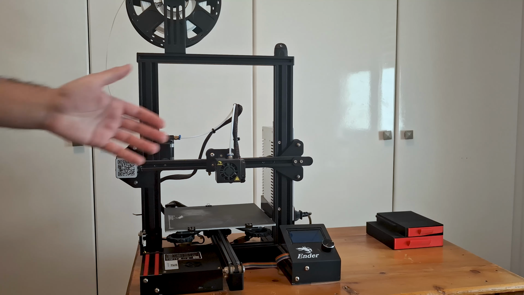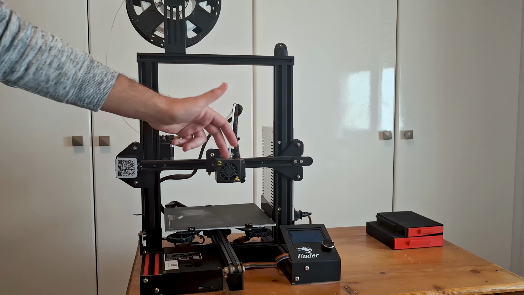Now I will explain why the printer has 2 fans. The first side fan will cool down the molten plastic so that it becomes strong enough for the next layer to print on top. If the temperature is too high or the fan is broken, many printing problems will occur.